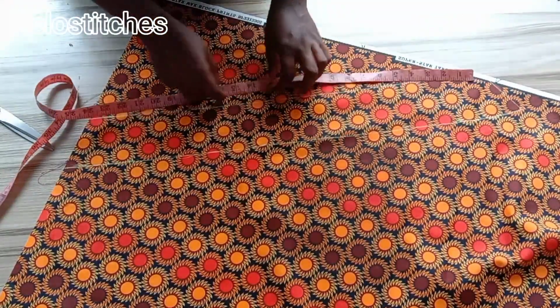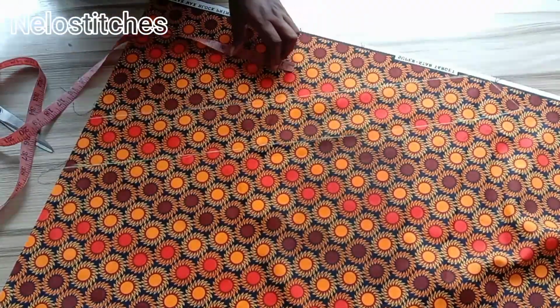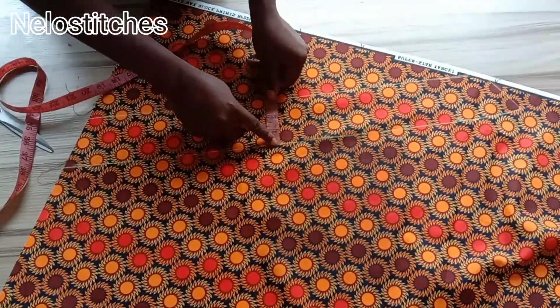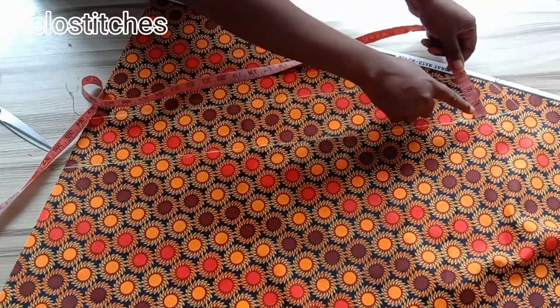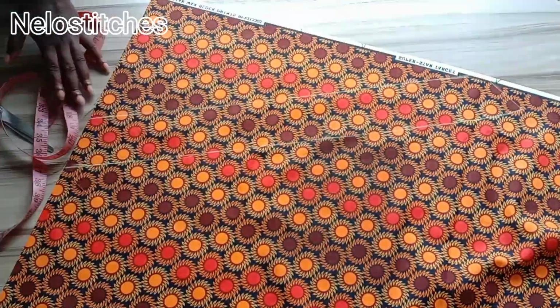So here I measured my neck width plus 3 inches extra. So the neck width I'm working with, let's assume is 15, because really I can't remember. Let's assume it's 15, and then I added 3 inches, making it 18. So here I'll be marking 3 inches like so, and then I'll connect.